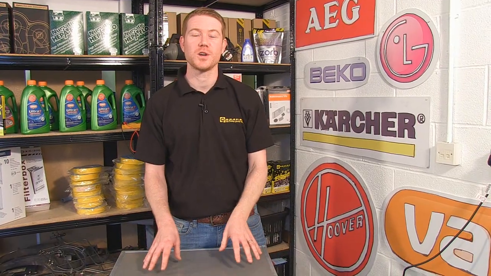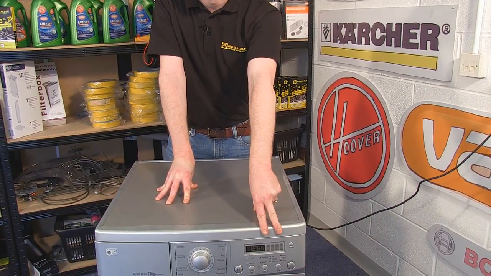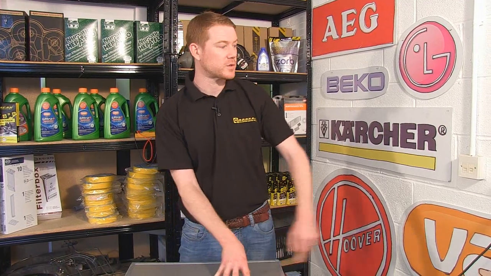In this video, I'll be showing you how to identify an error code in an LG washing machine. Your washing machine will display an error code if the machine has a problem. On LG machines, this is indicated by a couple of letters on the digital readout. Now, error codes are a guide and can be misleading, but they should certainly be used to identify what is going wrong. And remember, before carrying out any work on the appliance, always make sure you unplug it first.